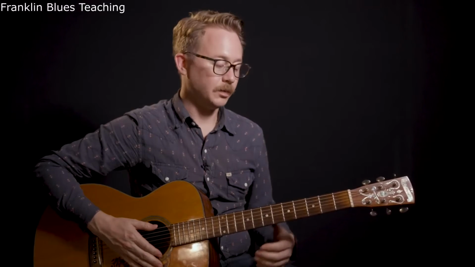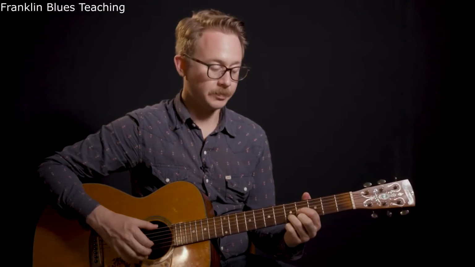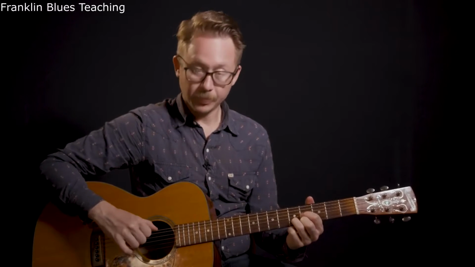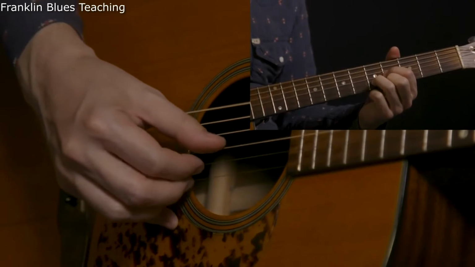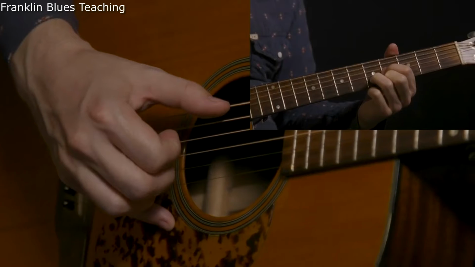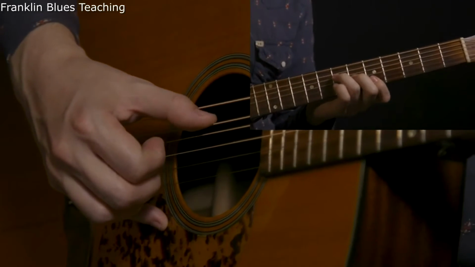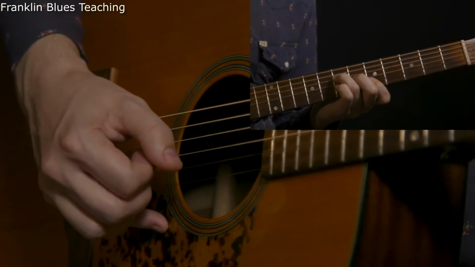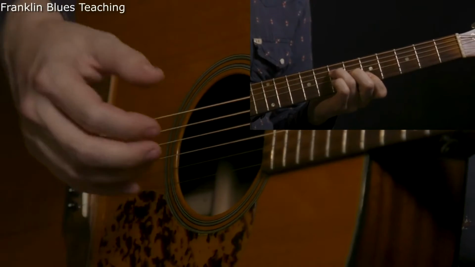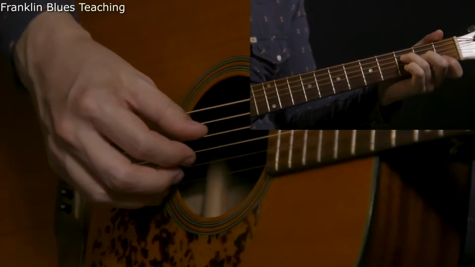Into our E chord, which is again the D shape shifted up 2 frets. The thumb is going to come all the way over here for the low E note, and then here's now back to our A chord. Now something similar from the opening of the tune, we're going to come down here to our F chord.